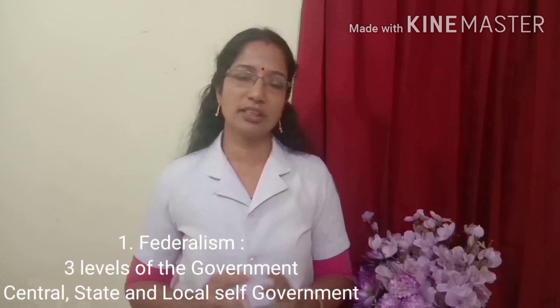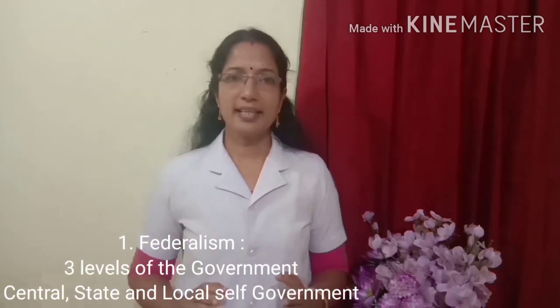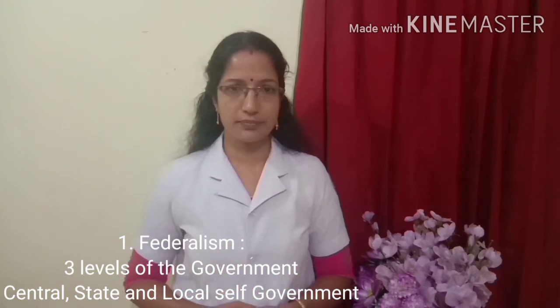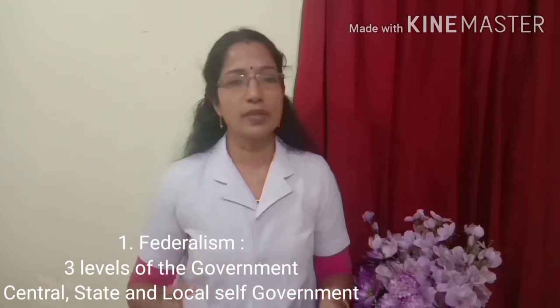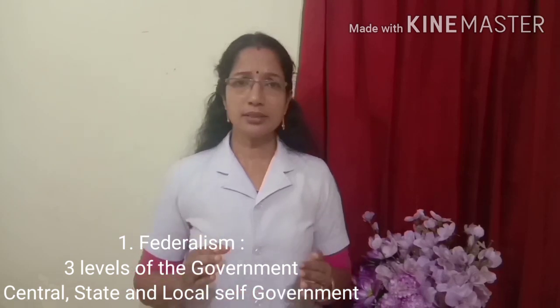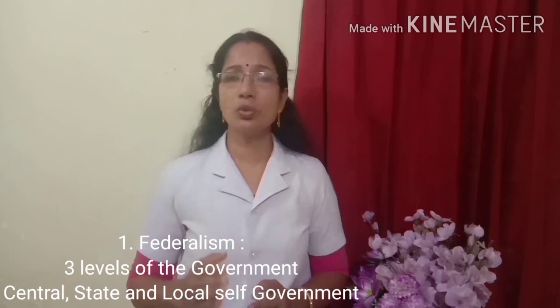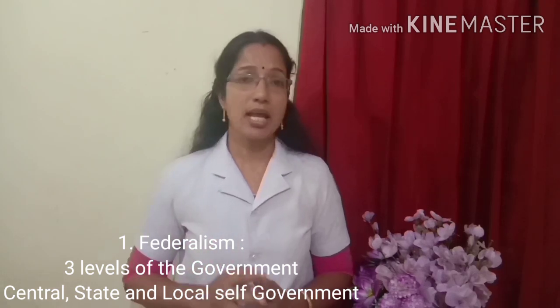Federalism refers to the existence of more than one level of the government. They are central government, state government and local self-government. What is the importance of federalism? Federalism is important because only one level of the government cannot govern the entire country. Hence, to form a government at different level is important. I told you there are 3 levels of the government. The central government is responsible for governing the entire country.